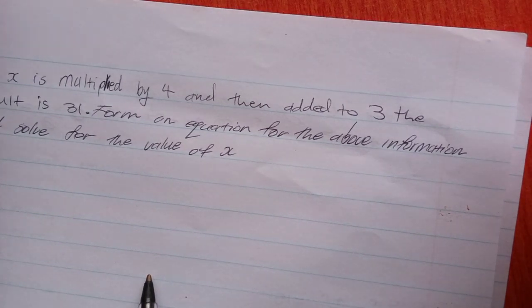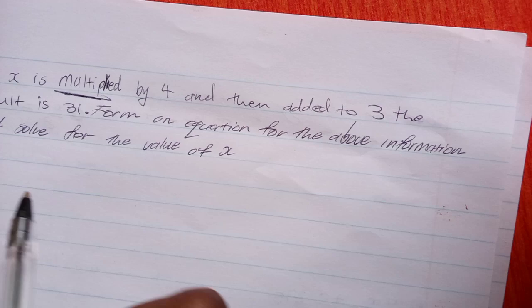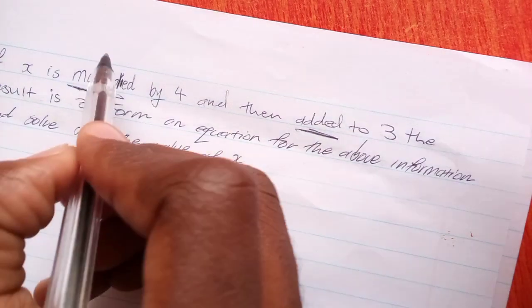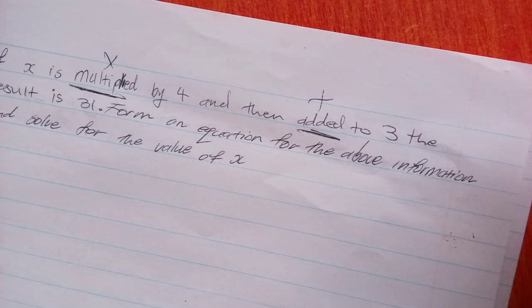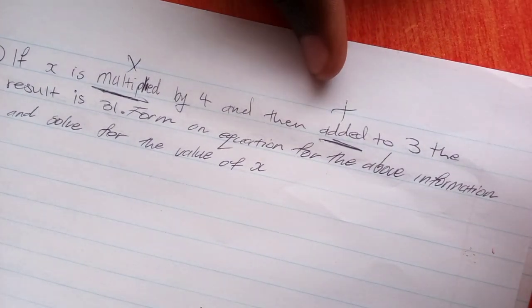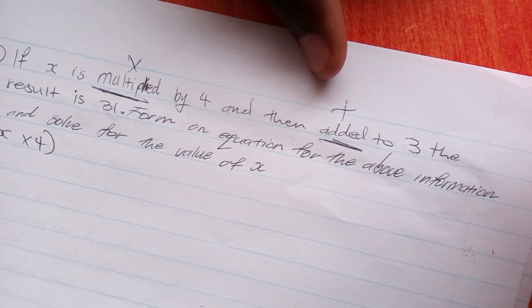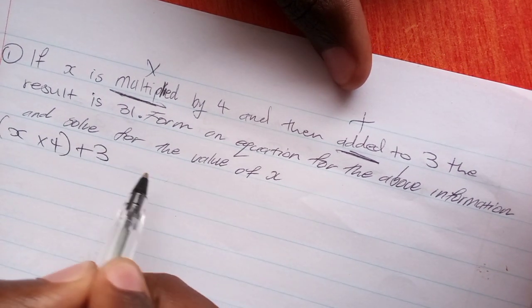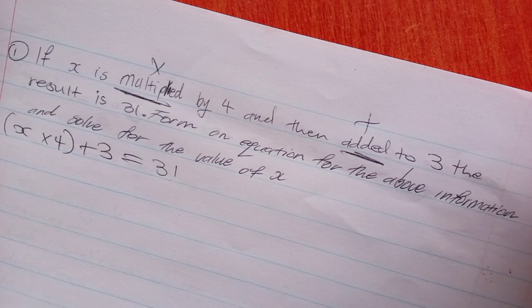So for this one, we're obviously going to form that mathematical statement and then we're going to solve it. Key terms, you have words like multiply, and then you have added to. Multiply would automatically tell our brain to think of multiplication, add would tell us to think of addition, right? So if x is just a random number that we don't know, they're saying x is multiplied by 4, right? And then it's added to 3 to give a result of 31. So the result tells us this thing is equal to 31. We now have to solve for the value of x.